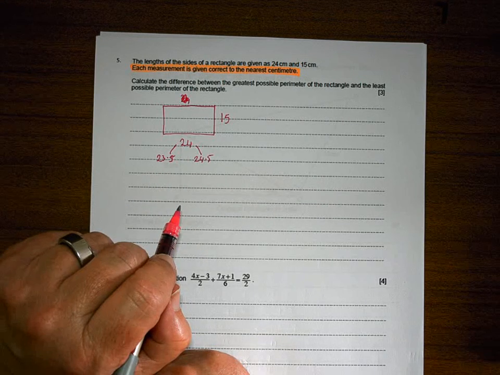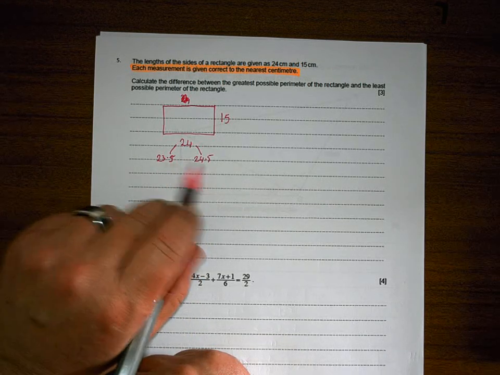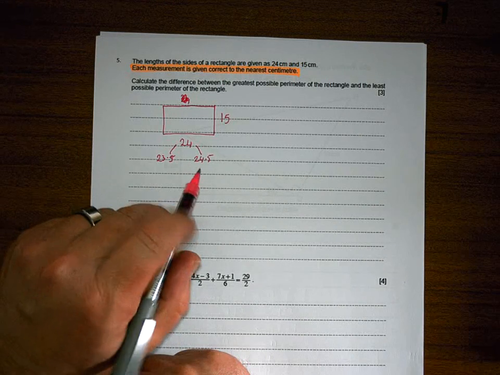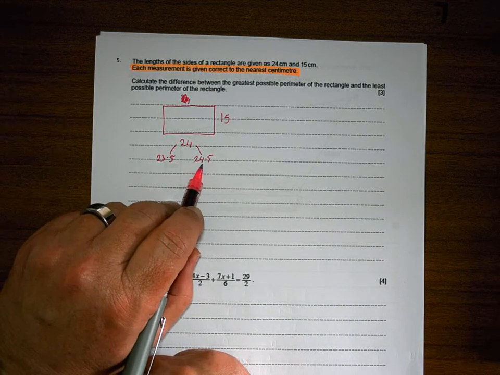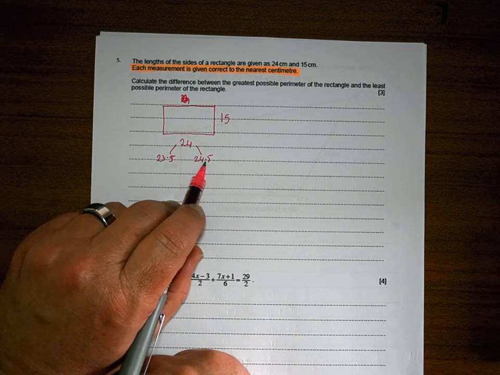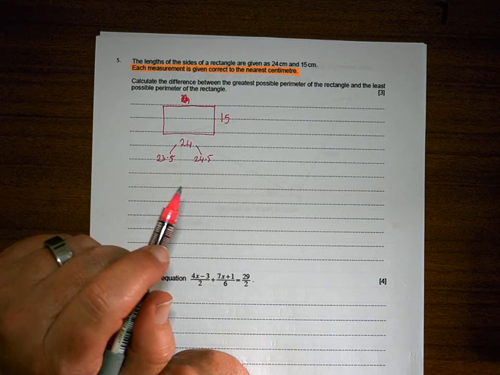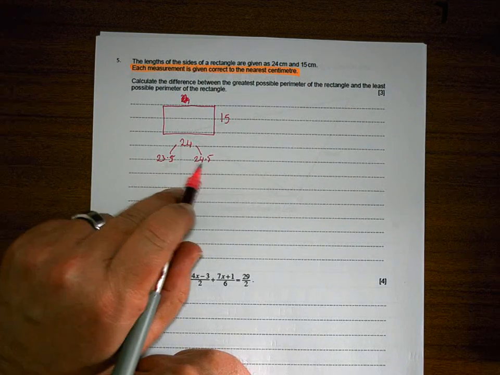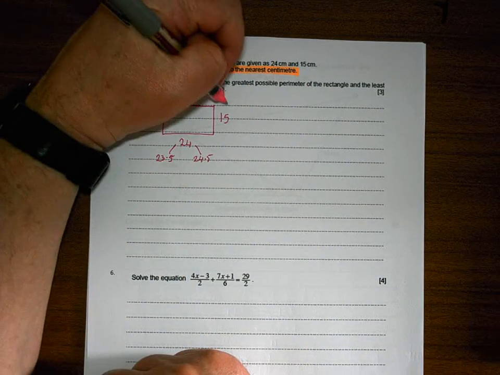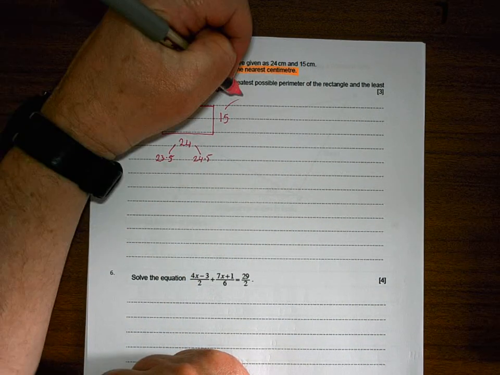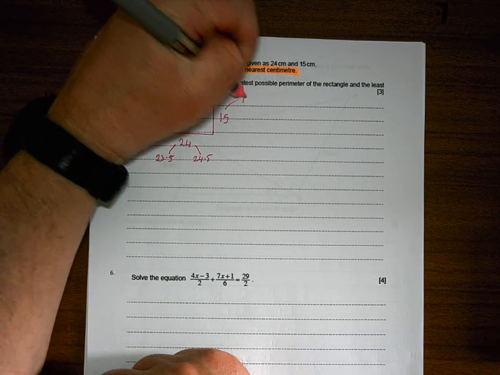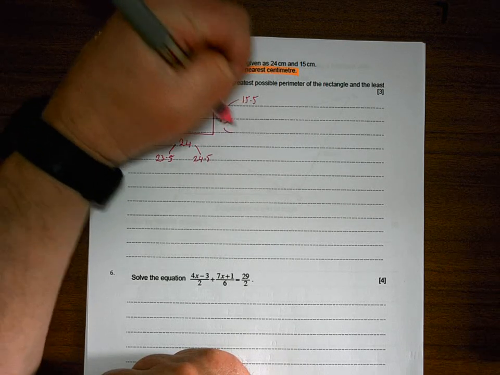So the maximum and minimum, we use those values. We couldn't use 24.4 because if it was 24.43 or 48, then that would round as well. So you use those two extremes, and you do the same then for this value. So that could be as large as 15.5 and as small as 14.5.